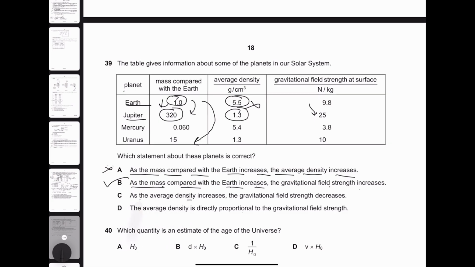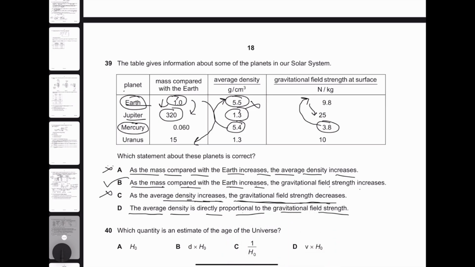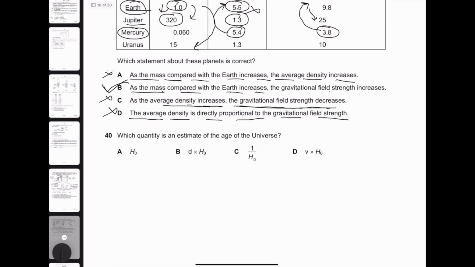As the average density increases, the gravitational field strength decreases. Now, I'll directly point out that this is not correct. Why? If you look from Mercury to Earth, Mercury is 5.4, Earth is 5.5, so the average density is increasing. According to this statement, the gravitational field strength should decrease now, but it's not. It's increasing, 3.8 to 9.8. So this statement is also wrong. The average density is directly proportional to gravitational field strength. It's not. Sometimes it increases, sometimes it decreases. You can check the data. So this is also wrong. Correct answer is B.